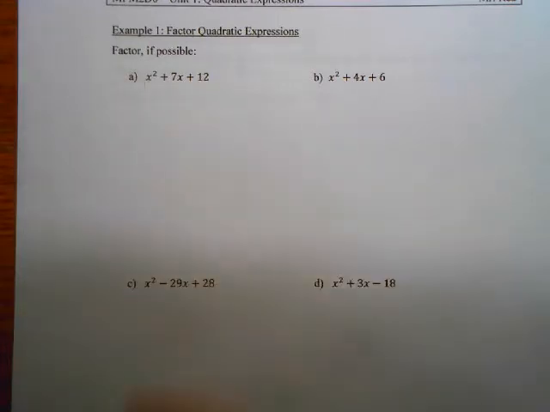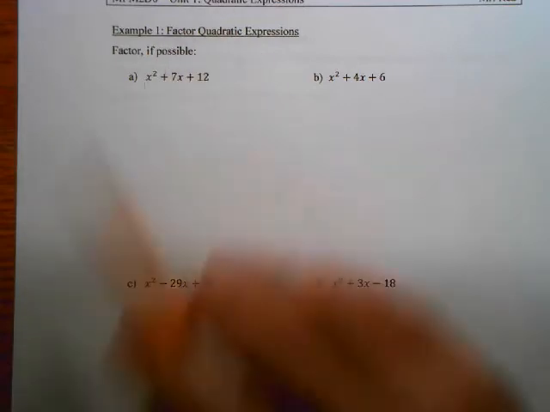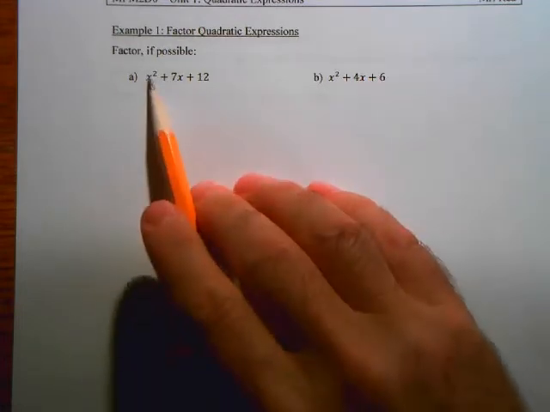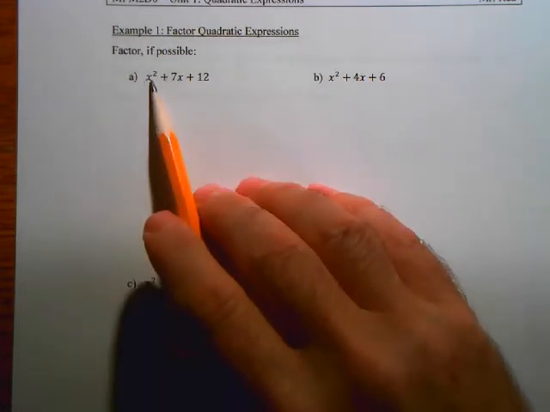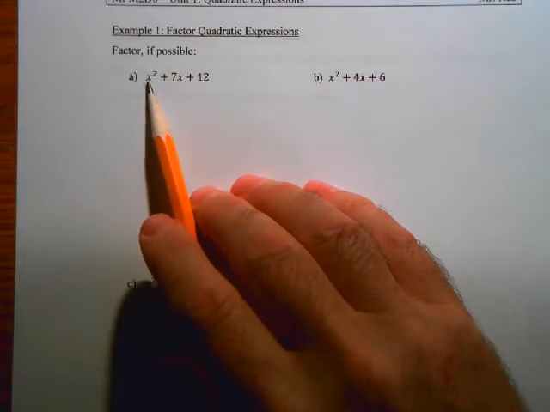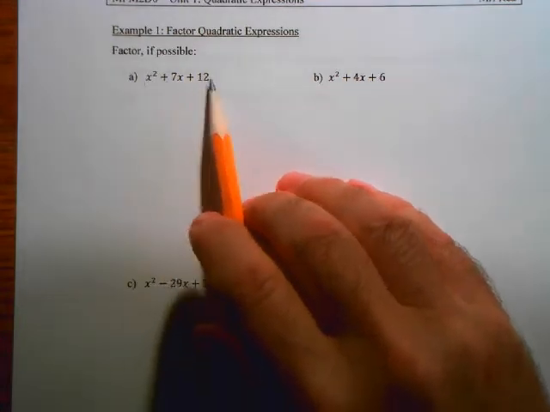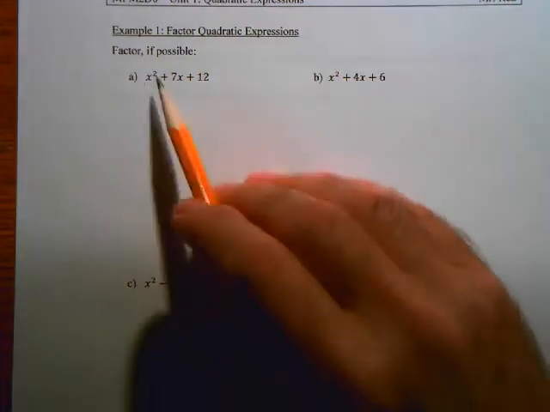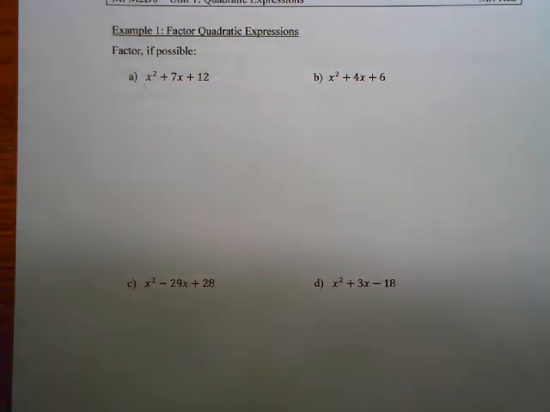Now, all the examples I'm doing today have x's as the variables, but in your homework you might see something where they switch the variable. Maybe that same type of question might be p squared plus 7p plus 12. The fact that we change the variable from x to p doesn't change the technique or how you factor. So just be flexible with the variable. It's not always going to be x.